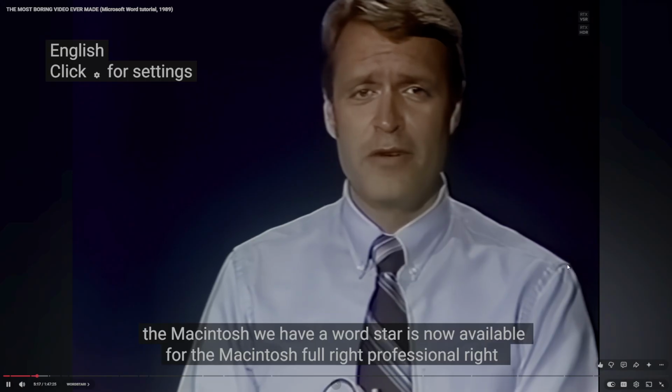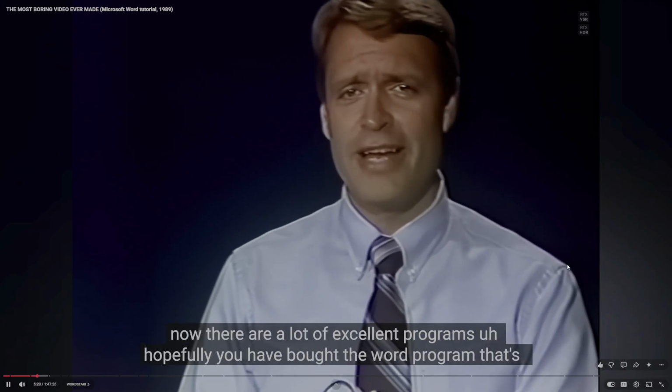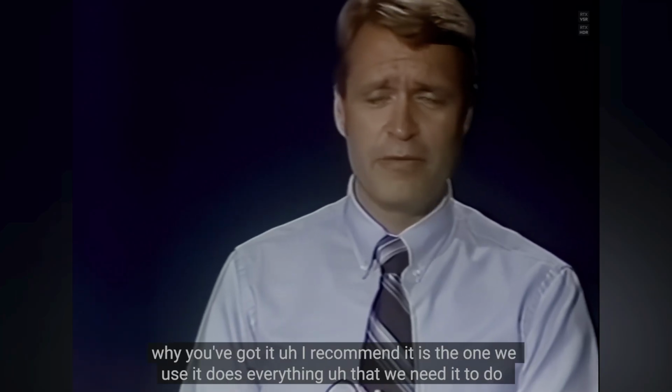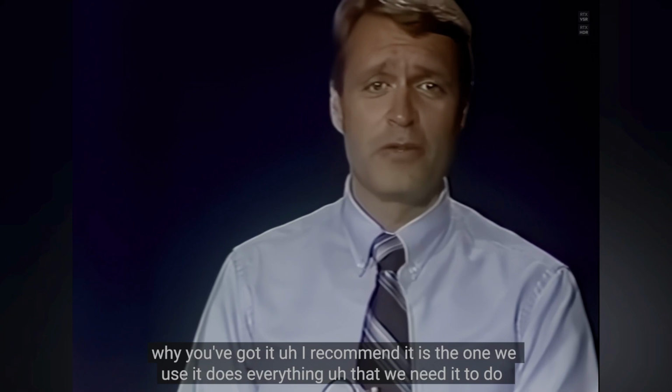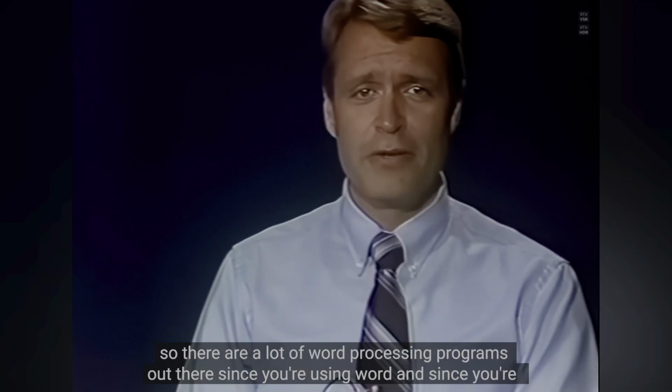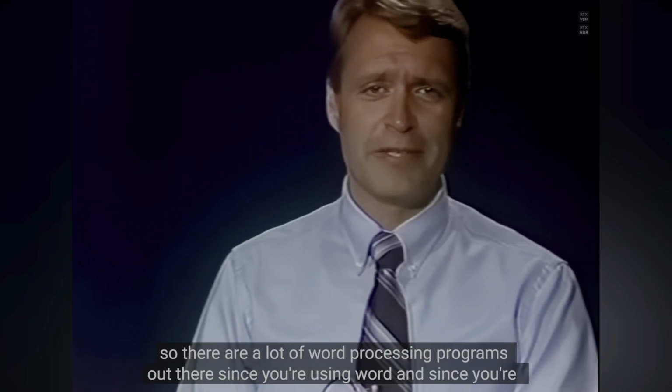We have WordStar, which is now available for the Macintosh. Fullwrite Professional right now. There are a lot of excellent programs. Hopefully you have bought the Word program. That's why you've got it. I would recommend it. It's the one we use. It does everything that we need it to do. So there are a lot of word processing programs out there.